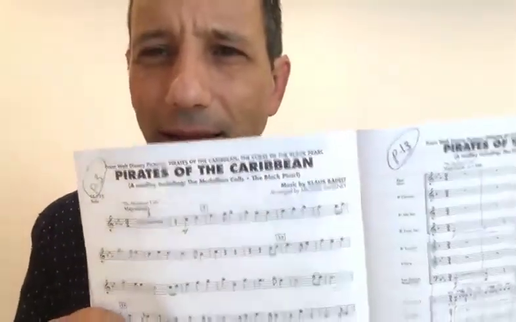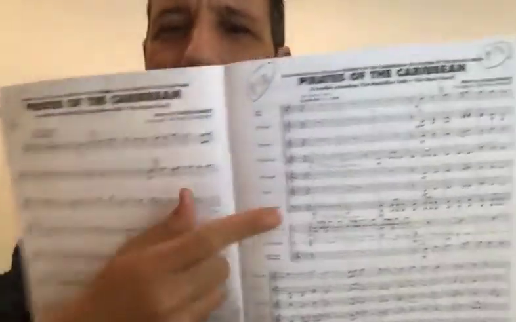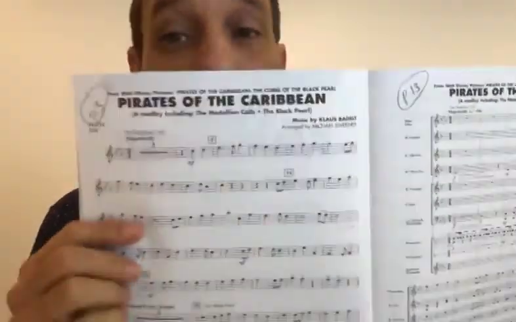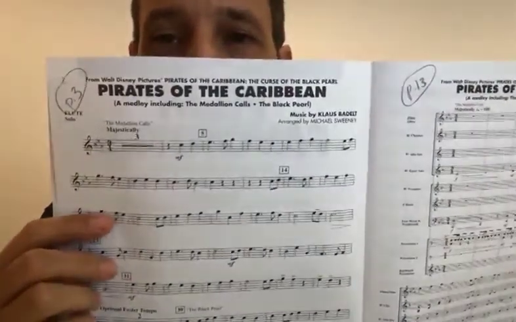Now for this virtual band, I decided to do a mashup of themes from this book right here. This is the Film Favorites from Hal Leonard. Each theme has both a solo version and a full band arrangement of it. And the solo version has a nice accompaniment track that Hal Leonard put together.